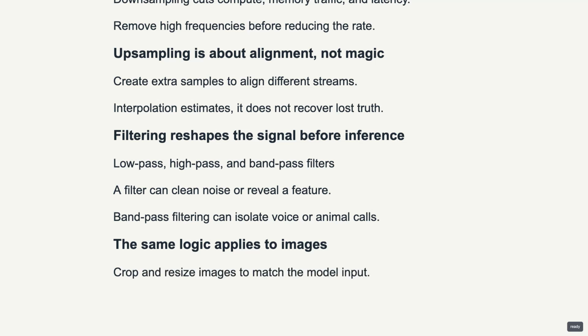Cropping and resizing are practical steps when the model expects a fixed shape. They remove extra border area, standardize geometry, and keep the device from wasting cycles on a frame that does not fit the network.